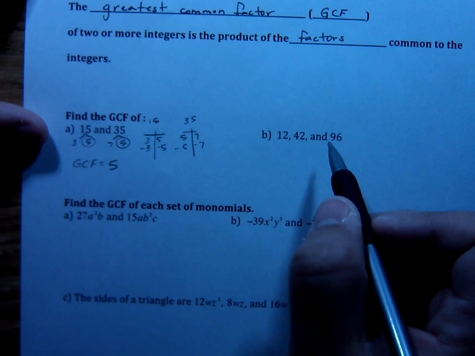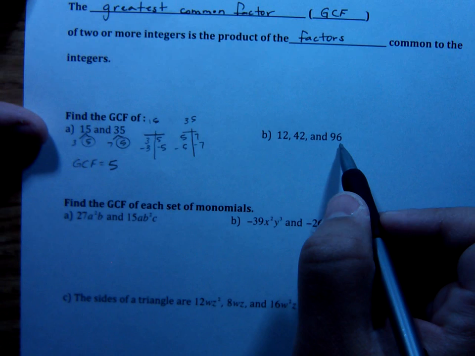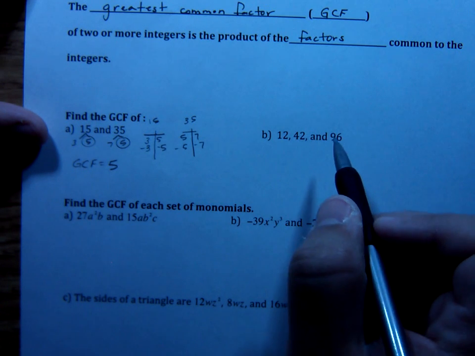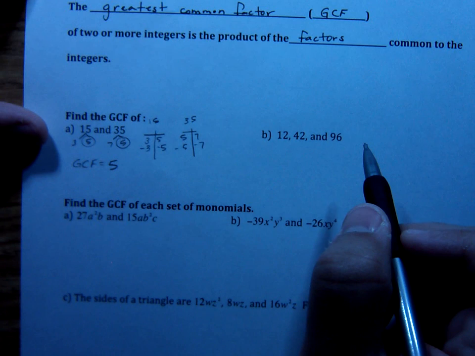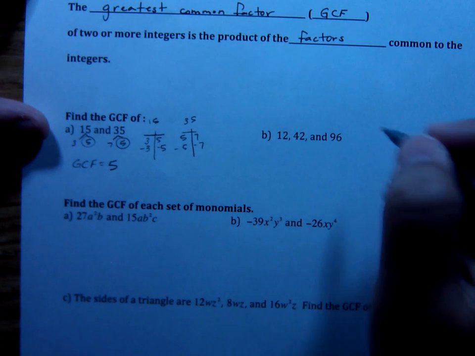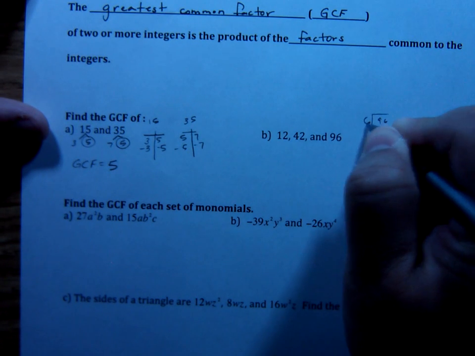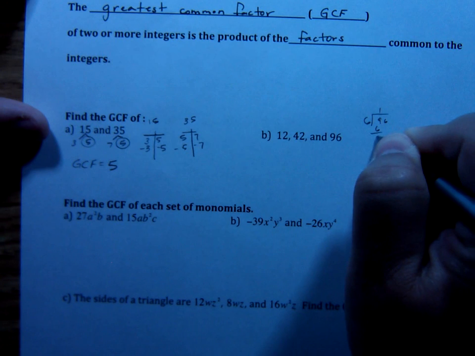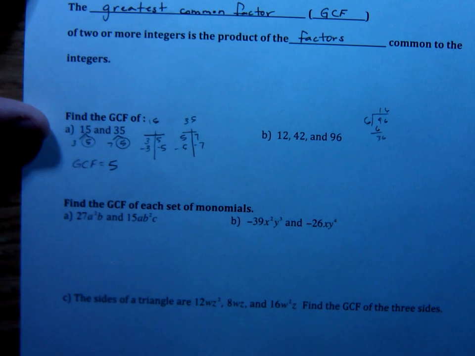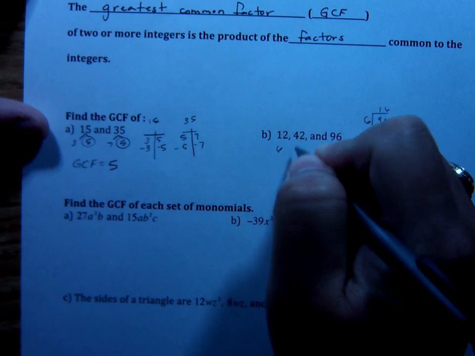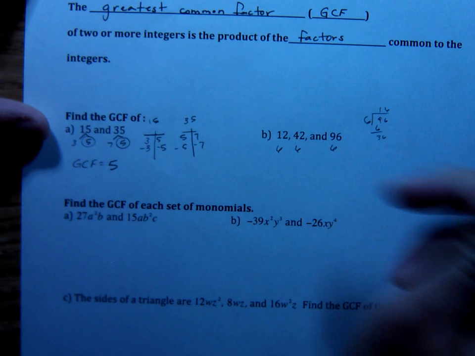Does 6 go into 96? Okay. Well, if you do 96 divided by 6, you have 1, which is 6. Bring down the 9, which is 36. 6 goes into 36 6 times. So 6 times 16 is 96, right? So 6 goes into 12, 6 goes into 42, and 6 goes into 96.